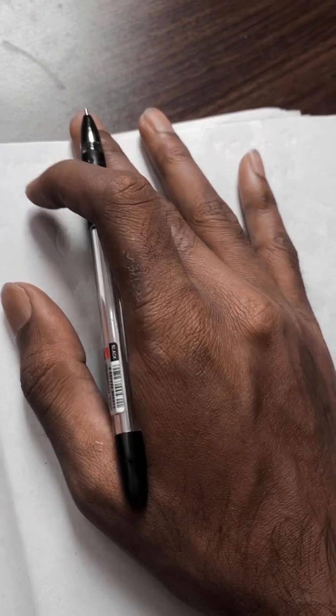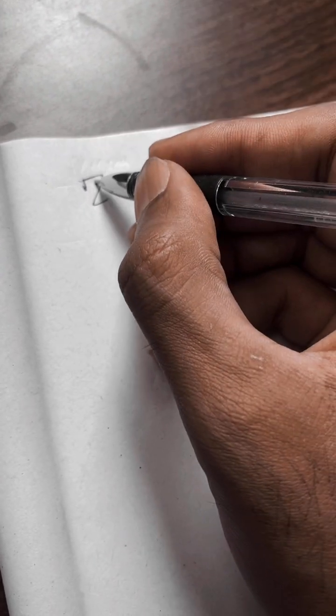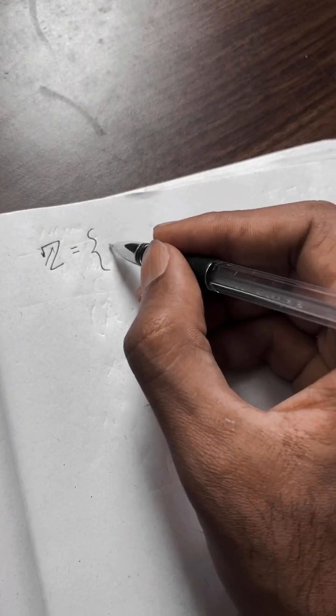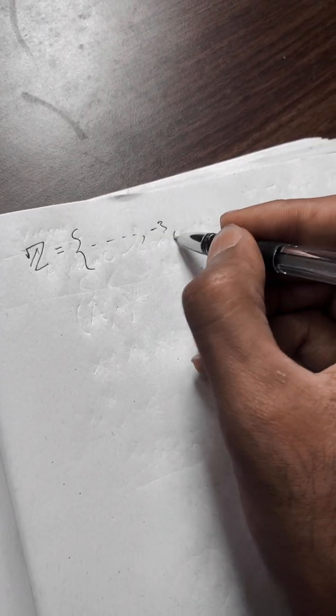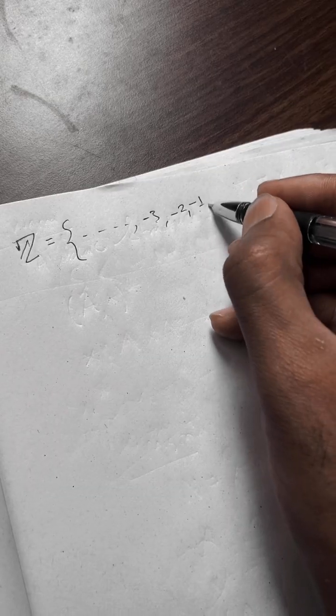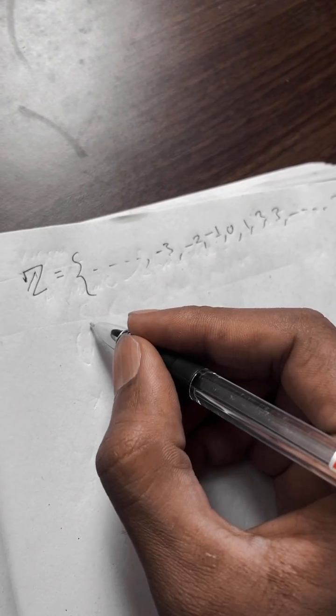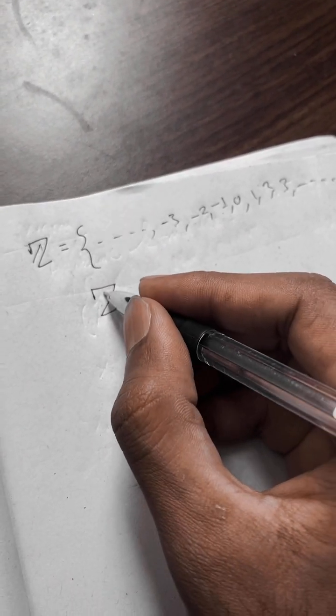could be, let's say, a set of integers. What is the set of integers? We have minus 3, minus 2, minus 1, 0, 1, 2, 3, and so on. Right? Now we check, is this a magma? Well, magma with respect to what operation?